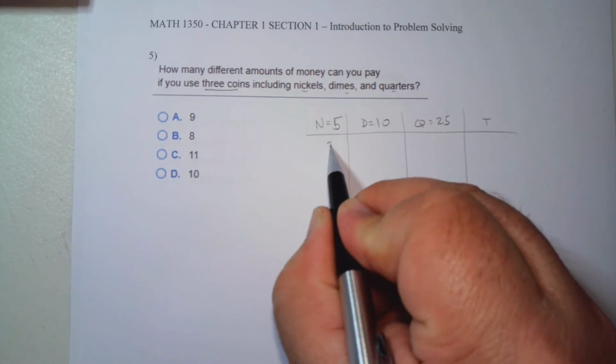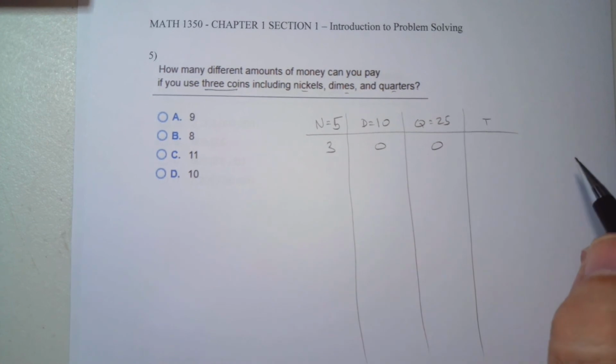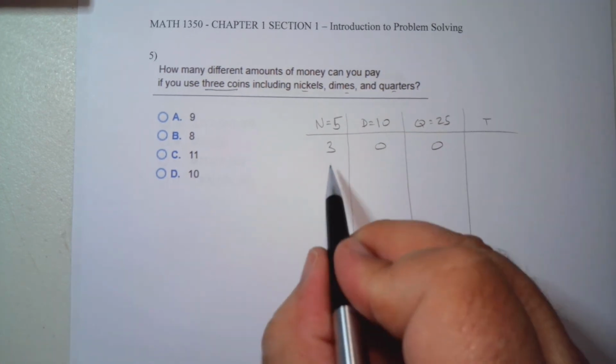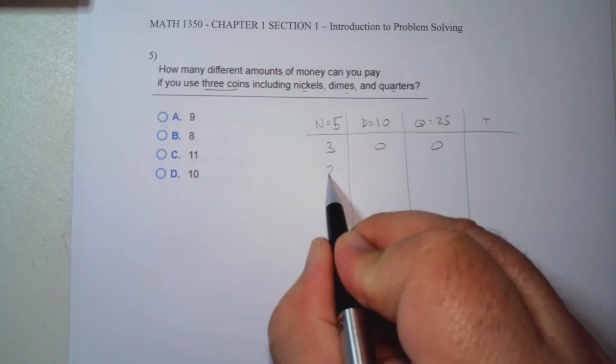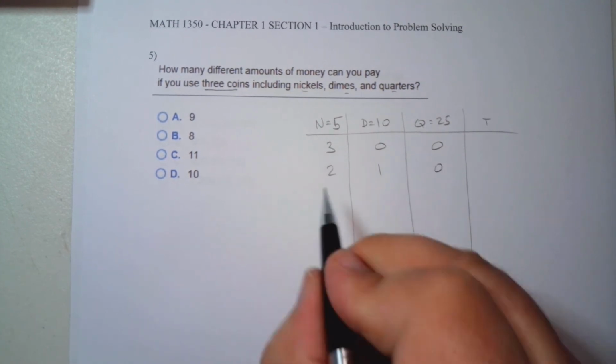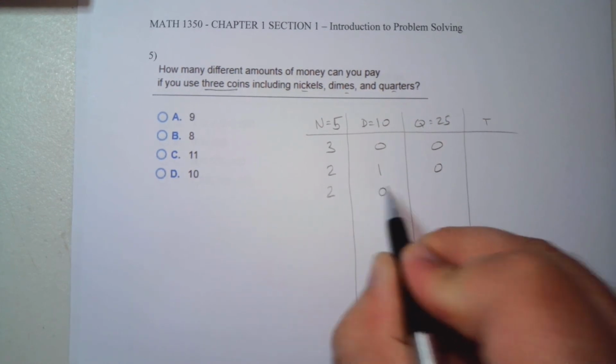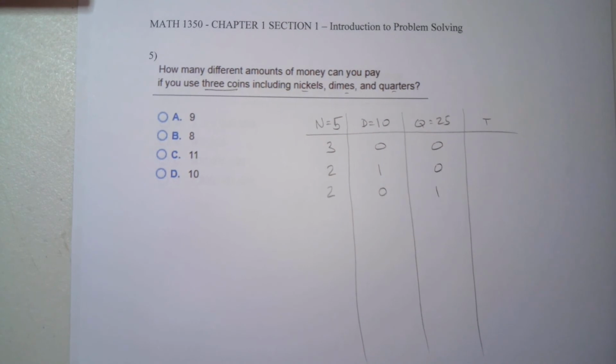So we can have 3 nickels. You can have 2 nickels, 1 dime, no quarters; 2 nickels, no dimes, 1 quarter.